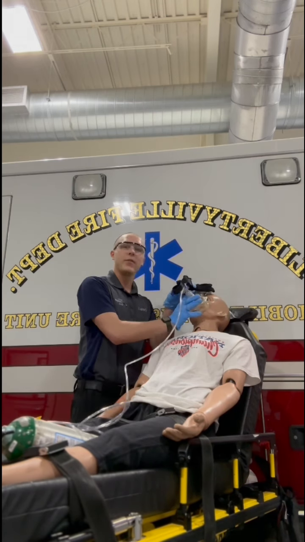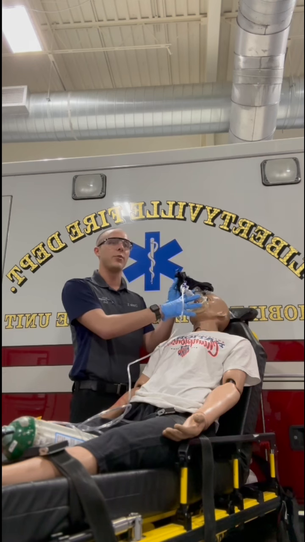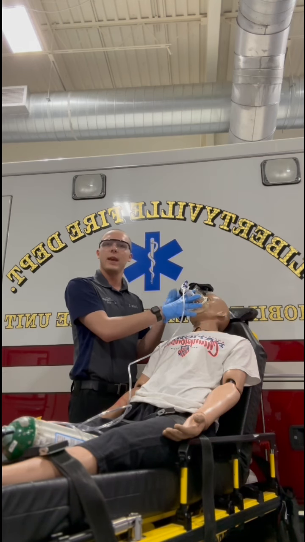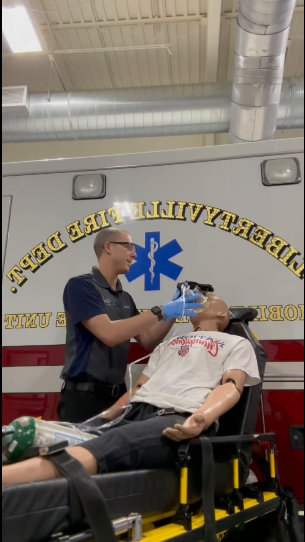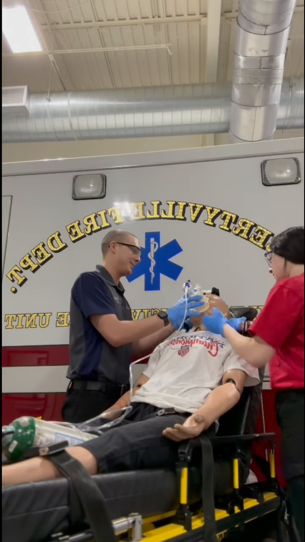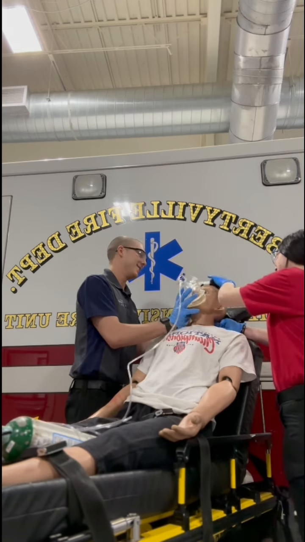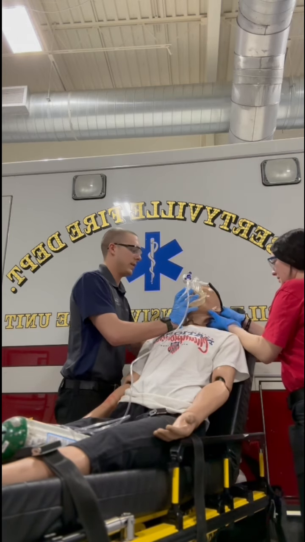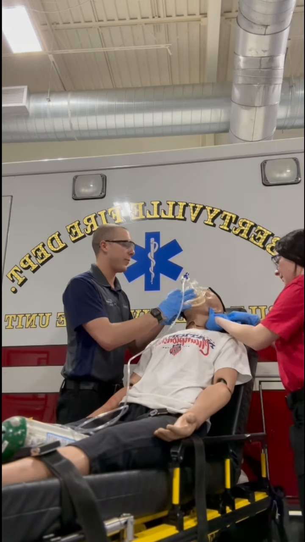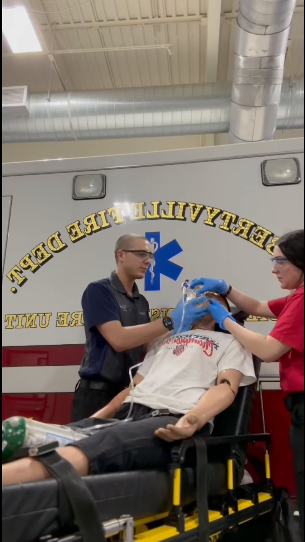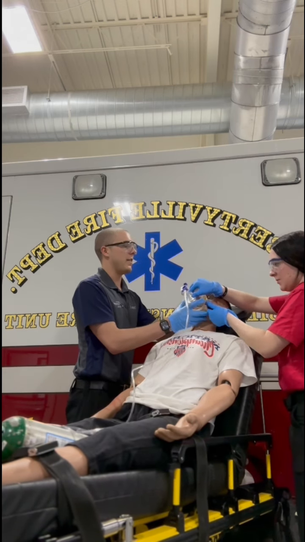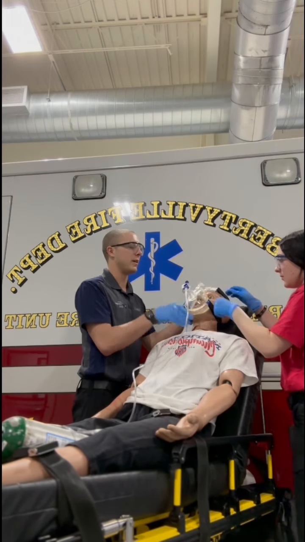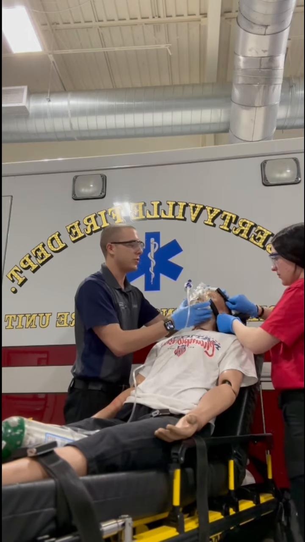So we have the mask on the patient's face. We're coaching them through it, asking them how it feels. If it feels all right, we're going to go ahead and secure it. My partner here is going to help. You got that side? So with these masks, there's about 4 connections. And then the forehead piece also moves, so play around with that if you get a chance. Making sure it's all snug.